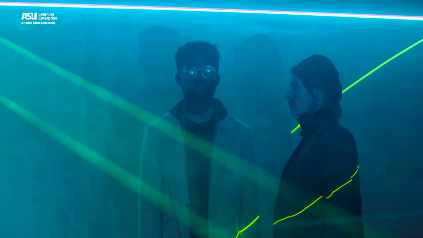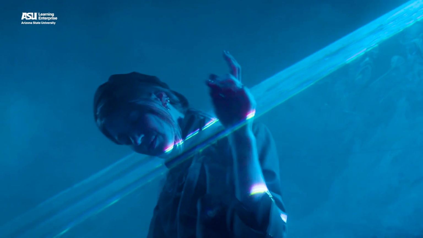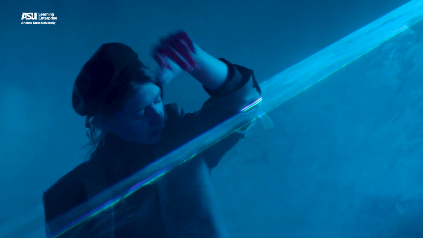Picture yourself in a large space, a warehouse, say, with the lights off. Put whatever you want in that room. People, boxes, whatever. Now, introduce a light source, a focused one, like a laser pointer or a flashlight, and move it around the room. Consider how it interacts with the surfaces it touches.